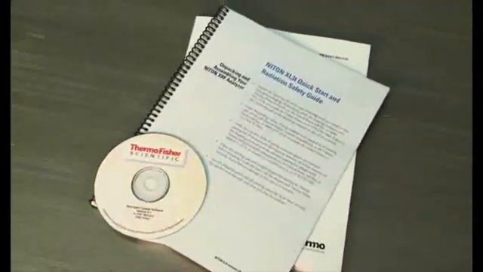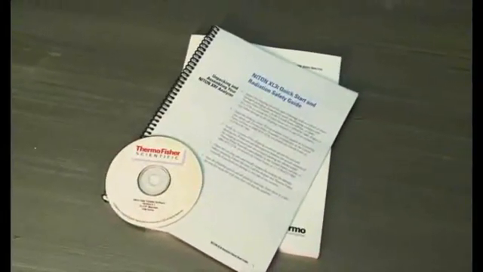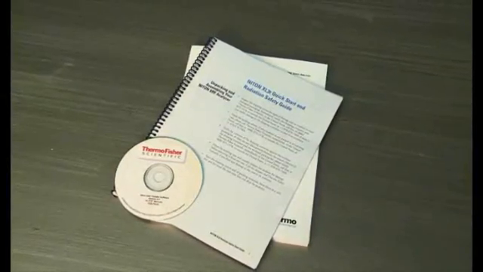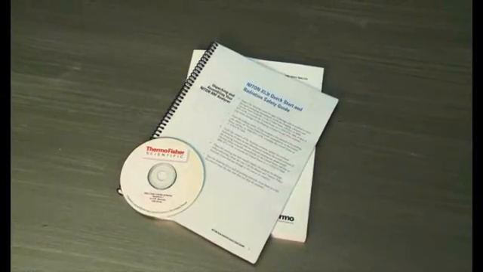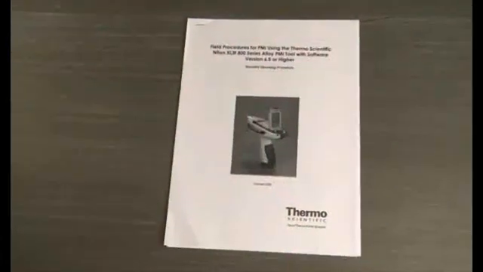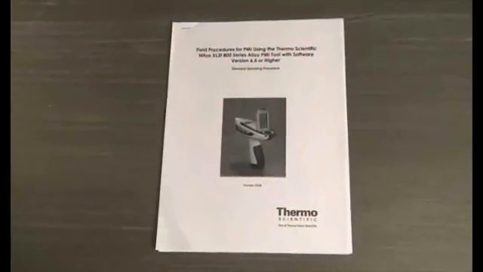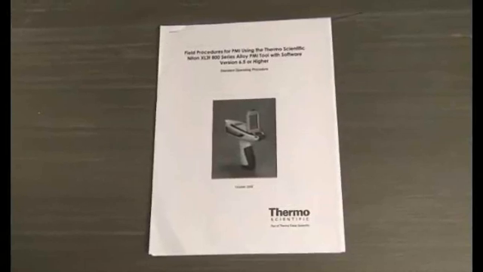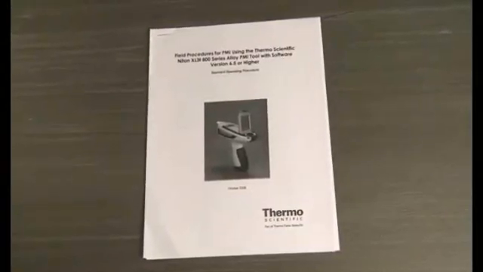In addition to the world-class analyzers and hardware, we also provide world-class documentation and training. Documentation includes the user's guide for analyzer, software, and accessories, as well as an industry-standard operating procedure for PMI testing, specifically written for the Niton analyzer.